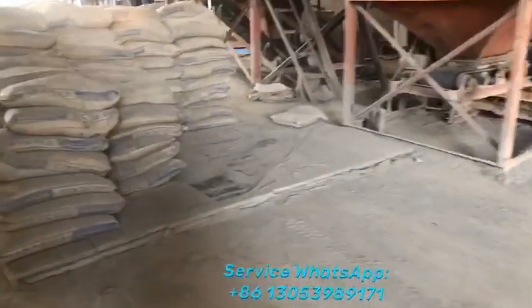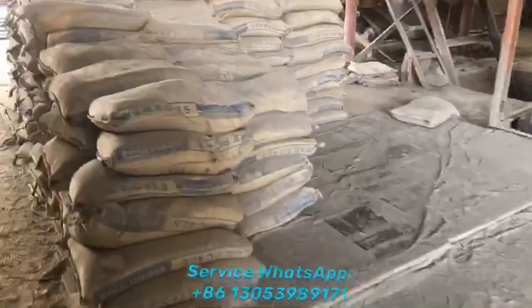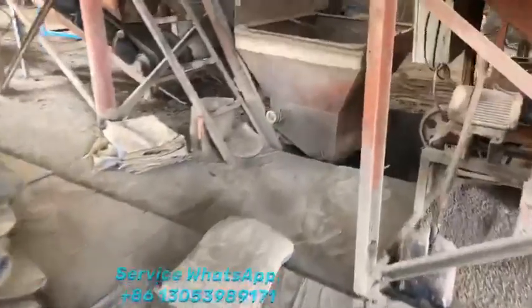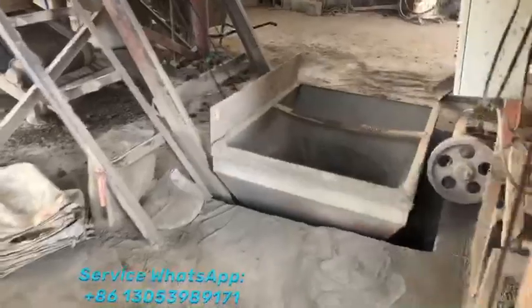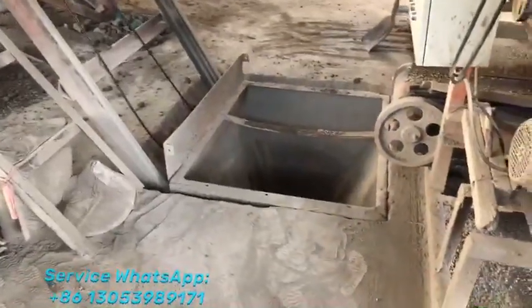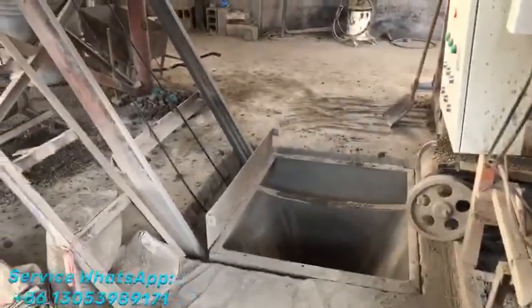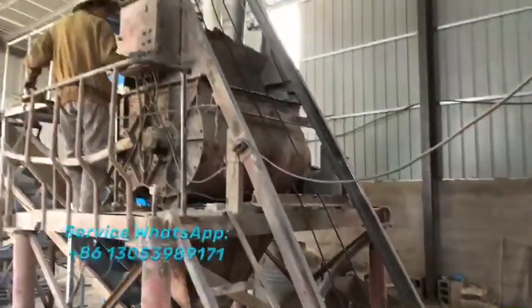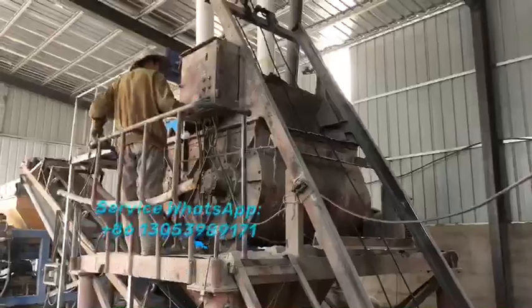The cement, and you see this hopper is attached with the concrete mixer and will be sunk down inside of the ground, which is dug already by the workers. This one, the model of the mixer is a GS 500 concrete mixer.